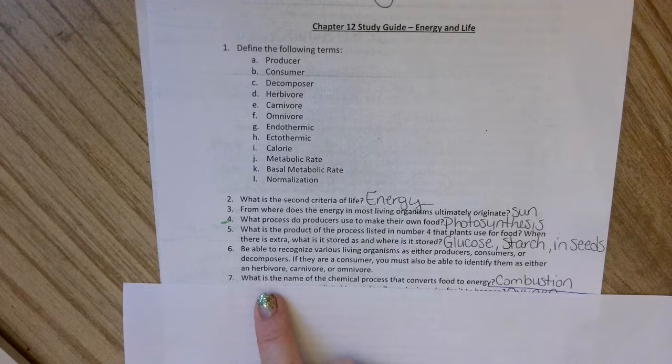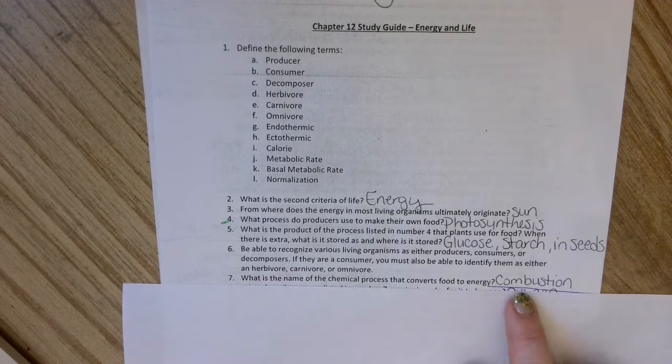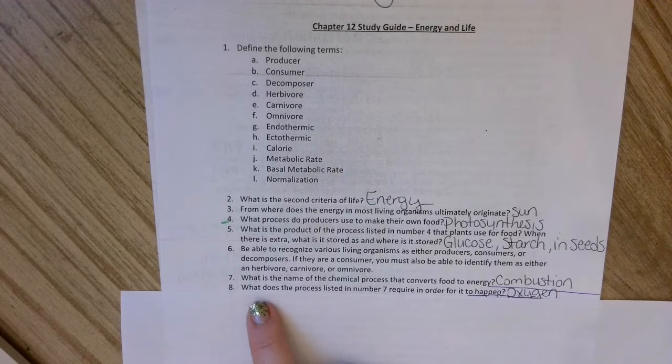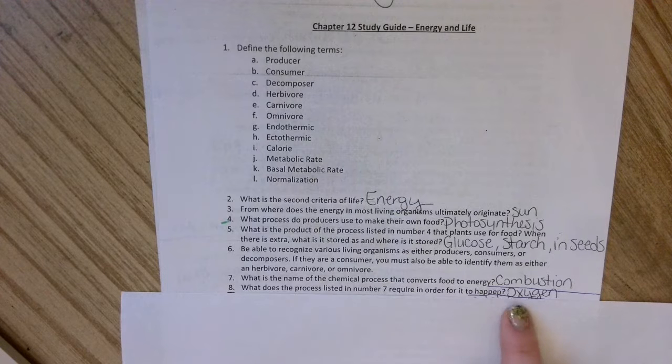Number 7, what is the name of the chemical process that converts food to energy? That is combustion. So it's one of the many processes that we do during digestion to help us get energy from the food we are consuming. Number 8, what does the process listed in number 7 require for it to happen? It requires oxygen.